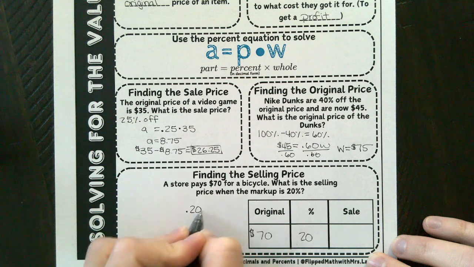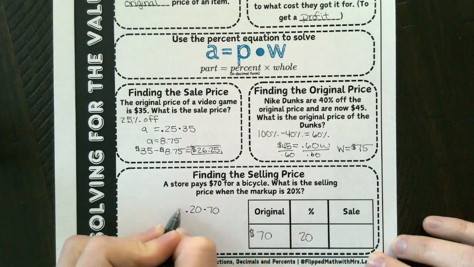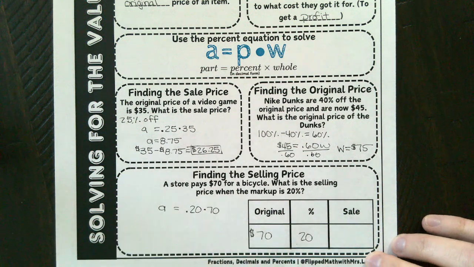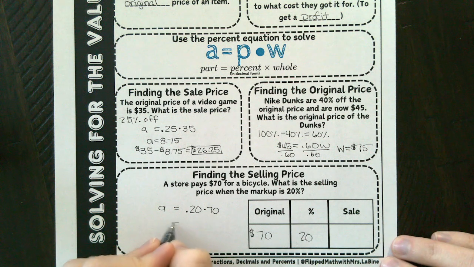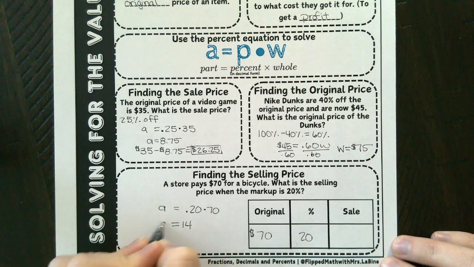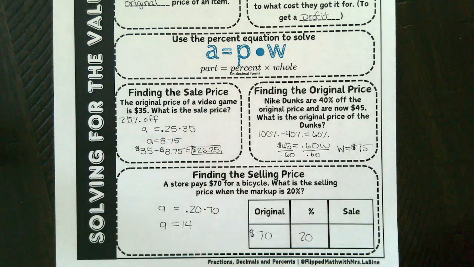So we're going to put 0.20, and we know the original price is $70, and we're trying to figure out what A is. 20 hundredths times 70 actually comes out evenly to 14. So our part is 14. That's not our final answer, okay? Because we are trying to figure out how much they mark up, so how much are they going to charge us? If they paid 70, they're adding an additional 20%, which is the 14.